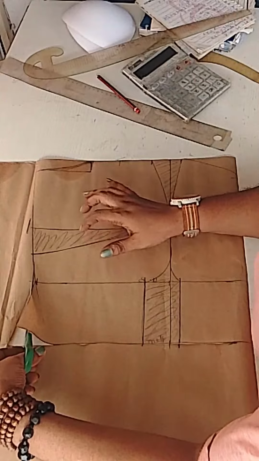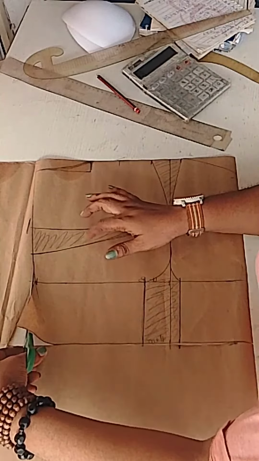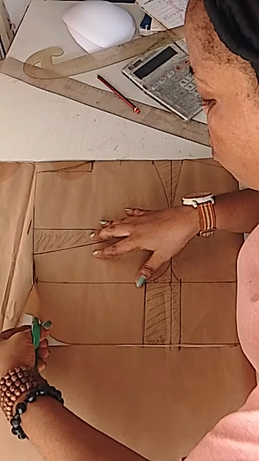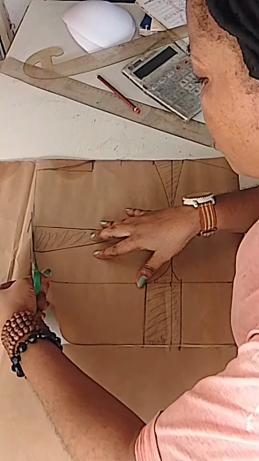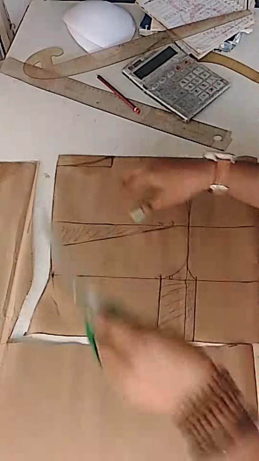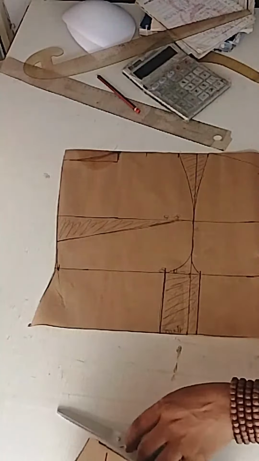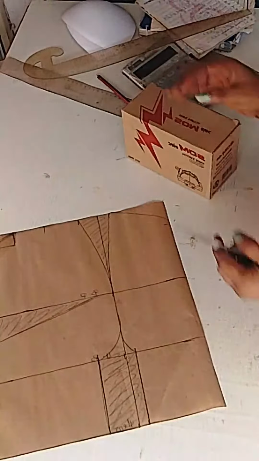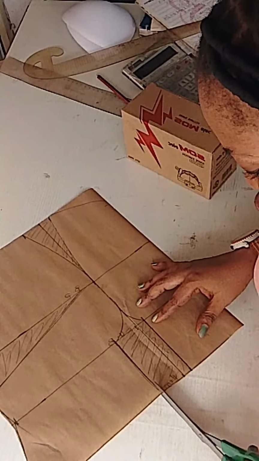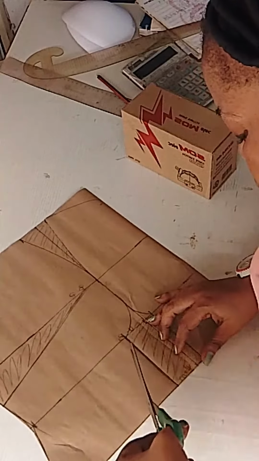How did we get our side bust darts? How did we get our nipple to nipple?